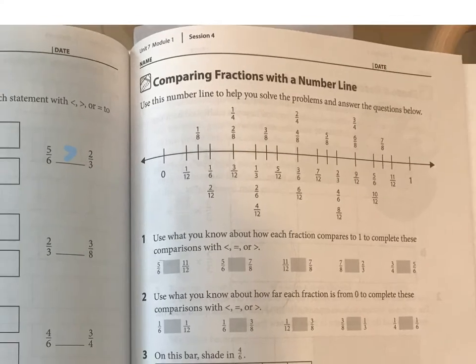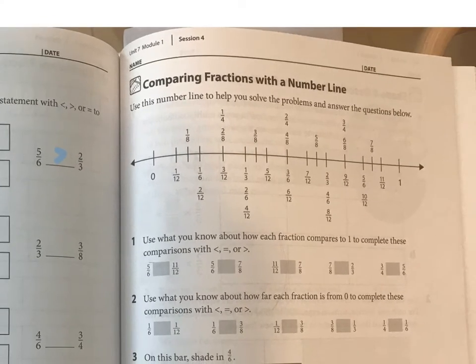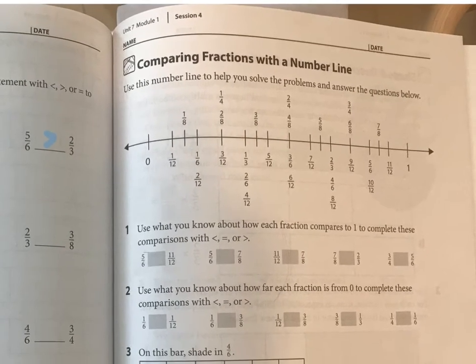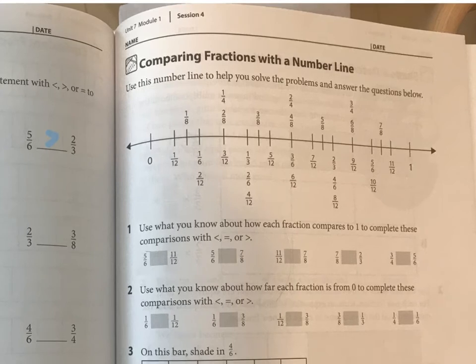This number line is pretty busy. There's a lot going on here. But you want to basically find these numbers and compare them. So 5/6 and 11/12. So you can see I found them there, and it looks like 5/6 is less than 11/12. So just to help you orient yourself, it looks like we have 4ths, 8ths, and then the bottom is all like 6ths and 12ths and even some 3rds in there. So it's all a big mix.